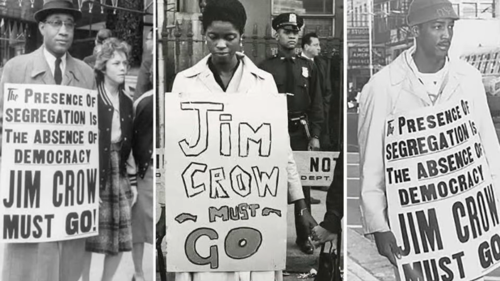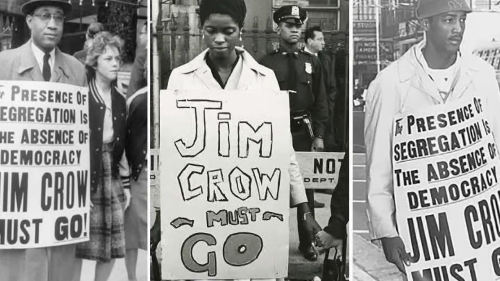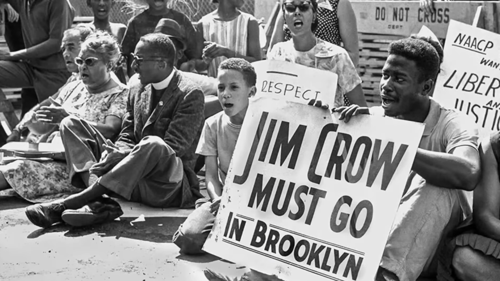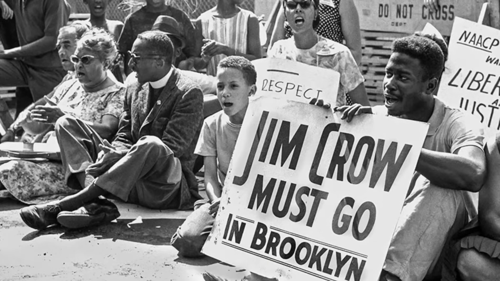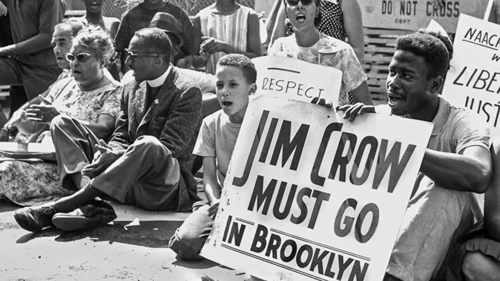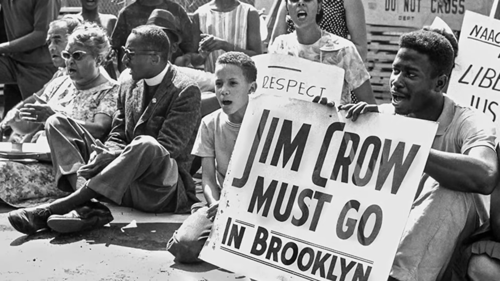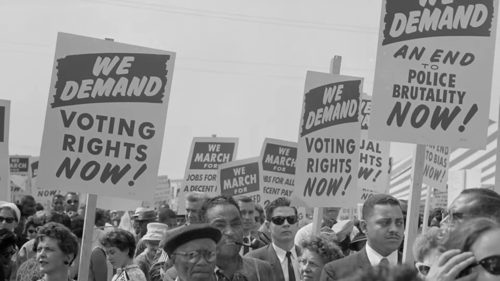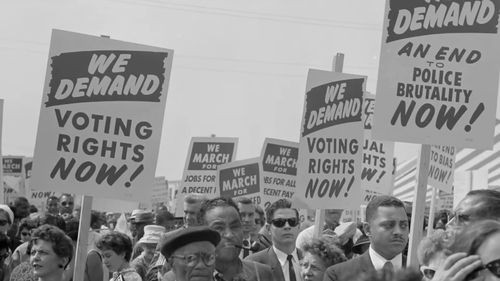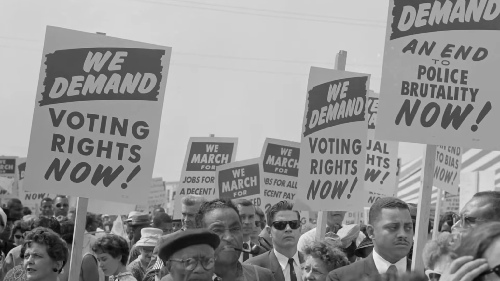The Jim Crow laws were a dark chapter in American history. They denied African Americans their basic rights and contributed to the poverty and segregation that continue to plague many African American communities today. However, the civil rights movement helped to abolish these laws and to bring about a more just and equitable society.